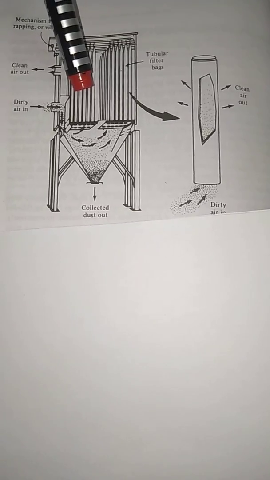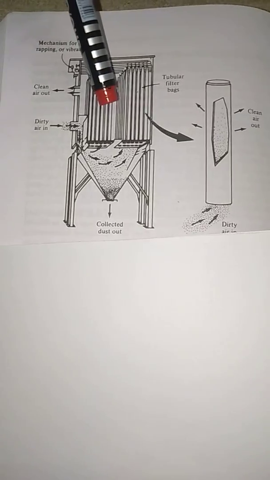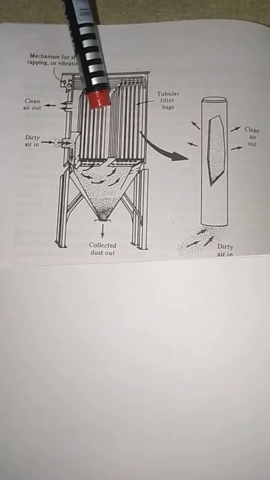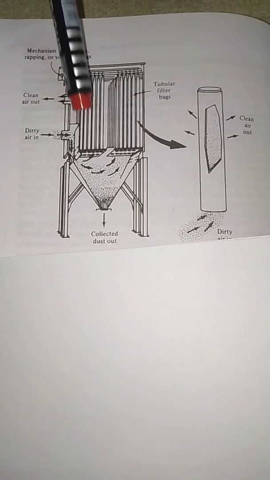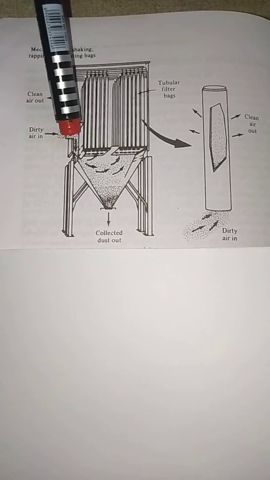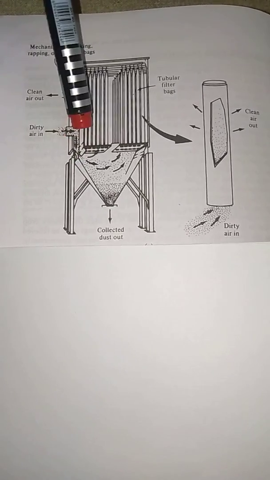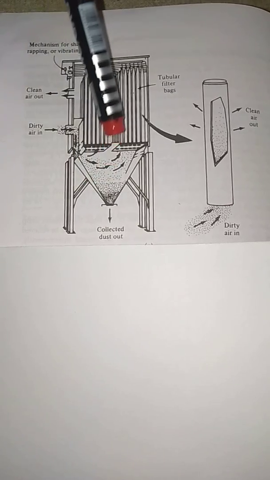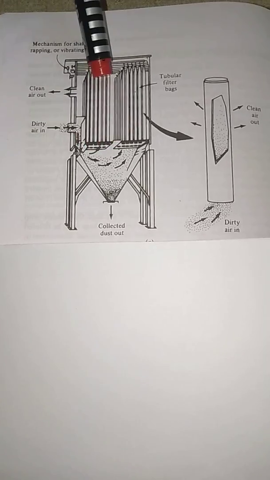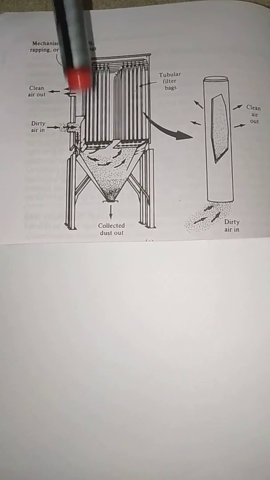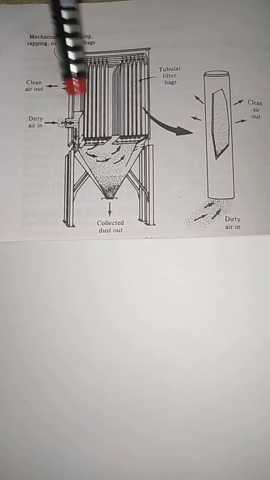Now, as I have told, the fabrics have pores. In these pores, the suspended particulate matter will get arrested inside the fabrics. Here we are going to get the clean air. The gas will come out from here. Your baffle wall is there to prevent the direct entry. Then the polluted gas will come from here and enter into these tubular filters. The suspended particles are collected over here.